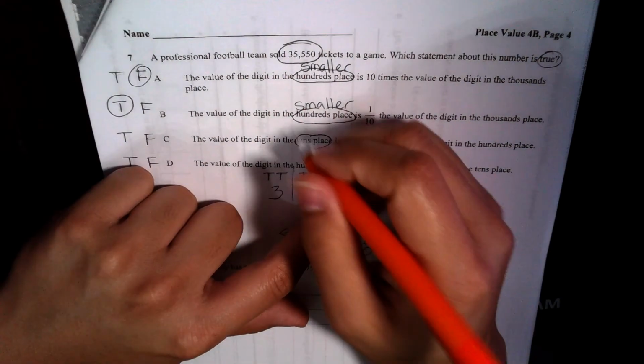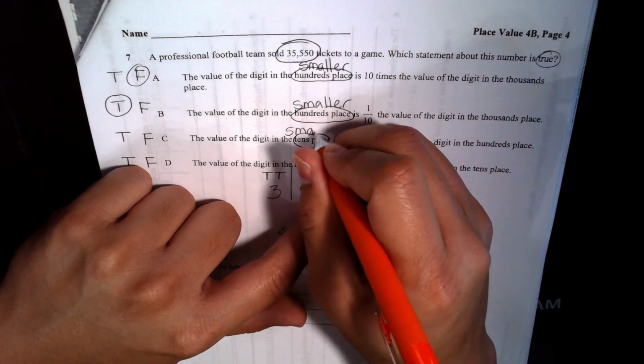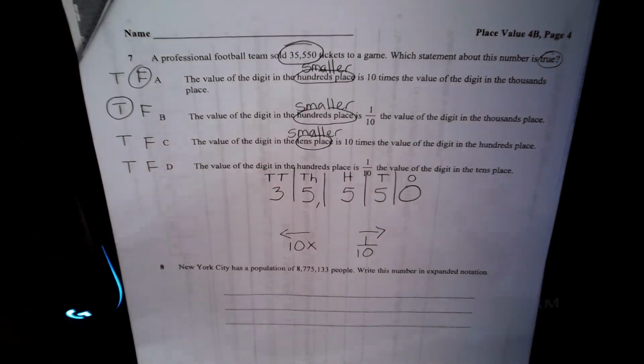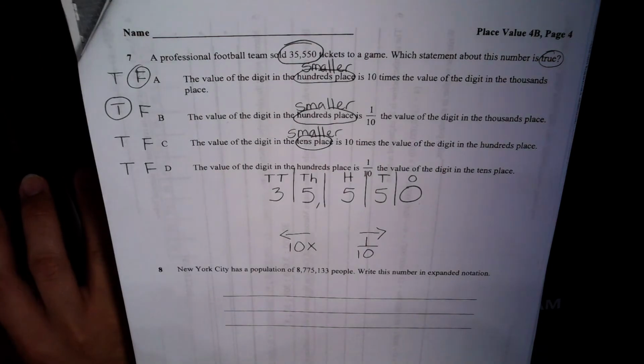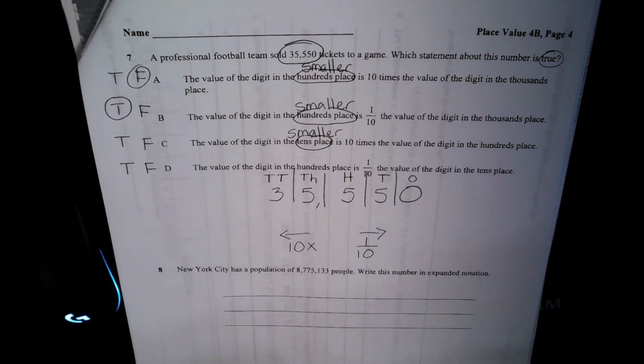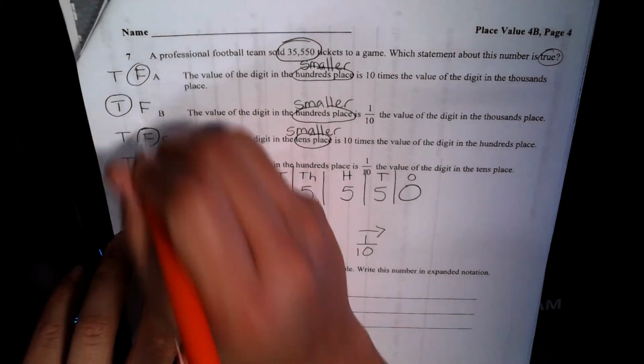Smaller. So Ezekiel, does 10 times go with smaller? No, it doesn't. So this has to be false.